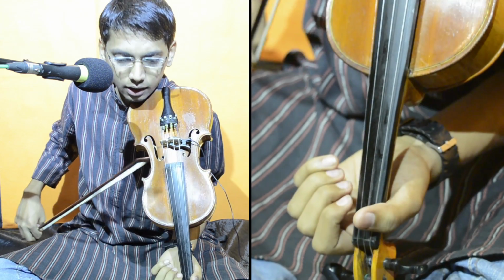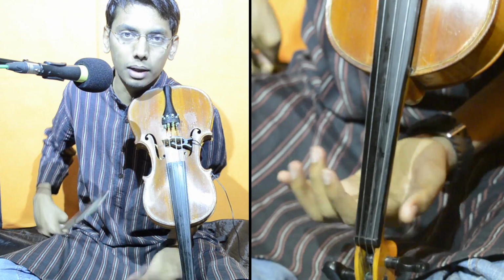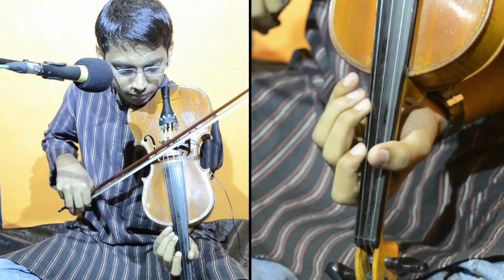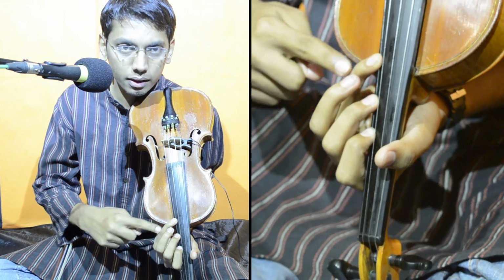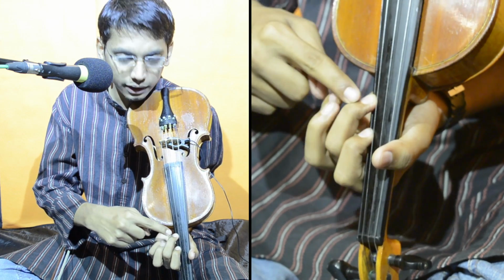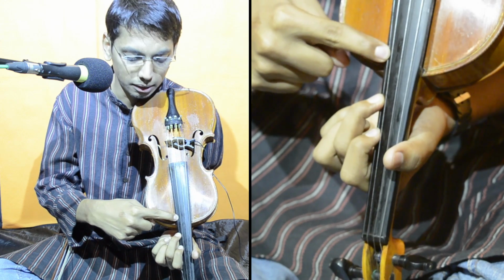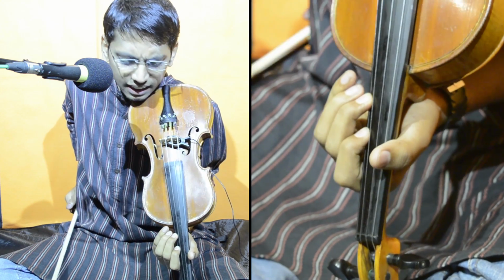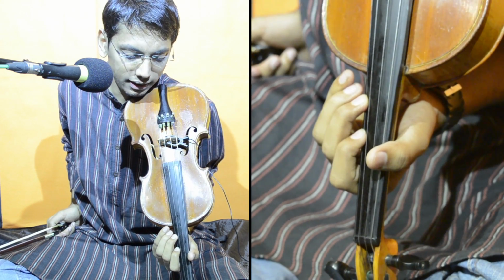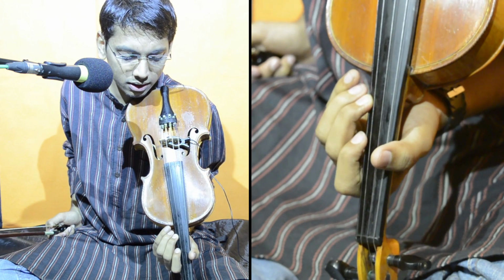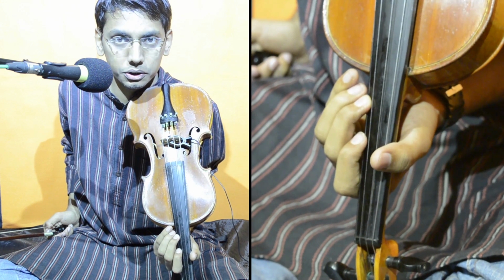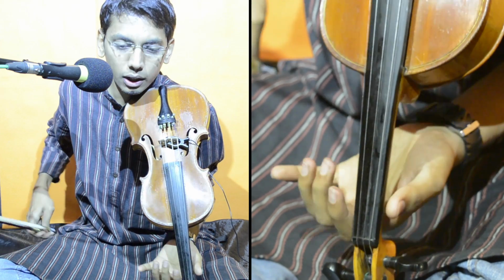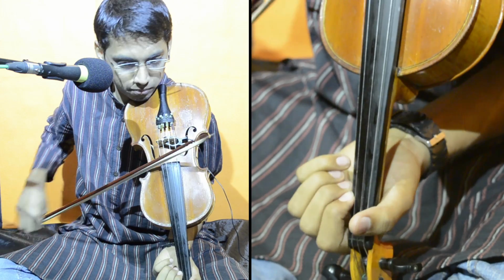So there, the swaras are da sa, ri sa, ri ga ma. You can play ma in this finger, or you can push your index finger up to the position of ma. So both the ways are equally recommended. The player has to just look into which positions or which technique is comfortable for him. So let's just play that again.